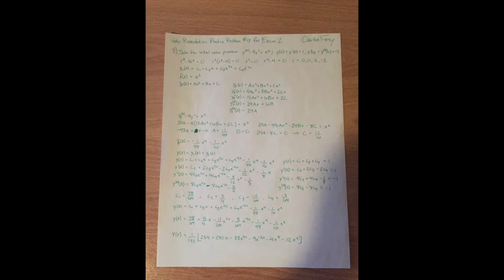This now gives us the equation y sub p of x is equal to a times x to the power of 4 plus b times x to the power of 3 plus c times x to the power of 2. Now by deriving this equation 4 separate times, you then come up with the respective equations for y sub p prime, double prime, triple prime, and quadruple prime.